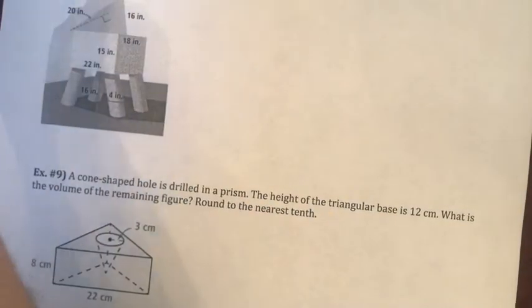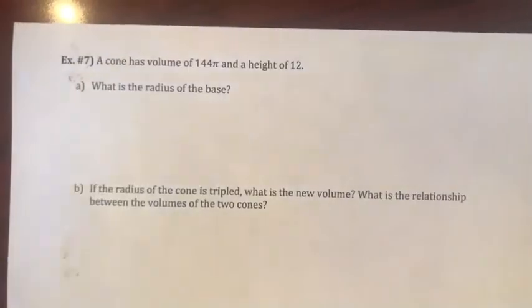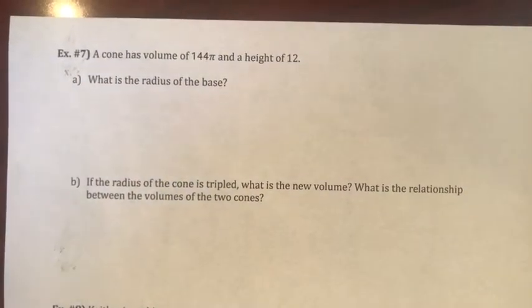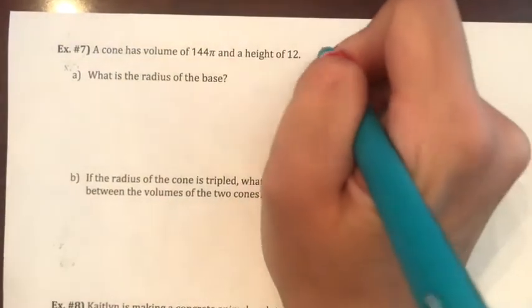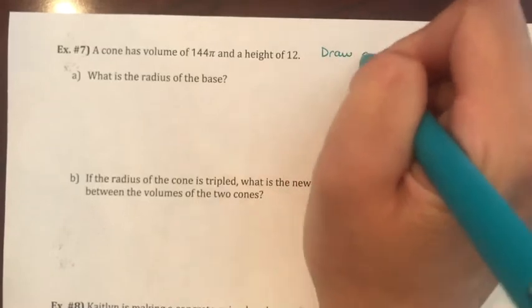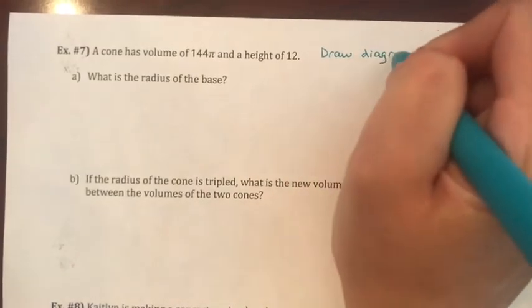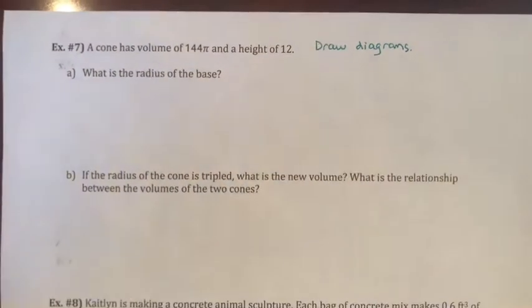Okay, all right, so if you guys flip to the last page, I'm not going to work through these problems with you. You guys will try them on your own, but I will post the solutions. I do want to give you some tips though. For example number 7, I'm going to say draw diagrams. It's just going to be a little bit easier. Okay, cones are actually pretty straightforward. They're a little easier to draw than pyramids anyway.